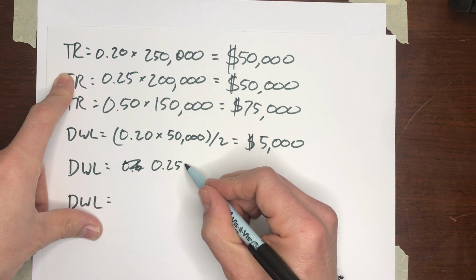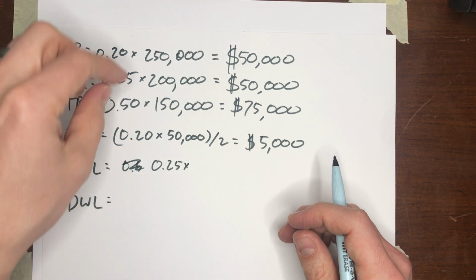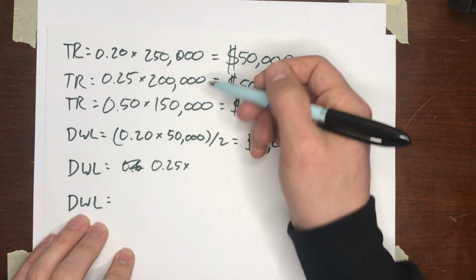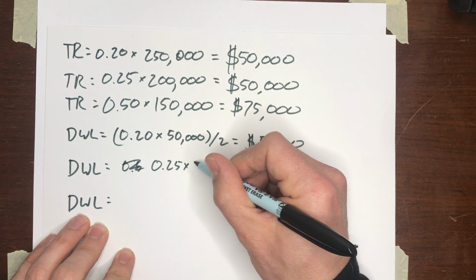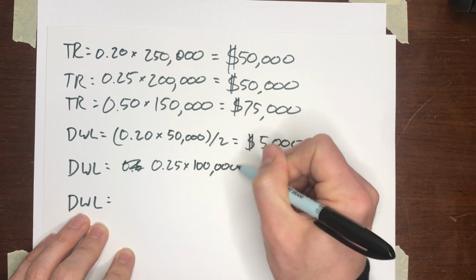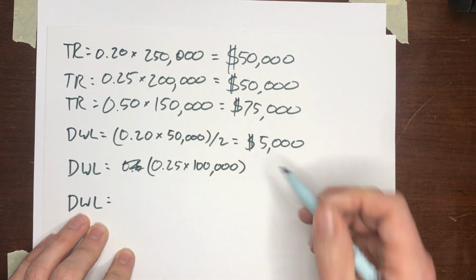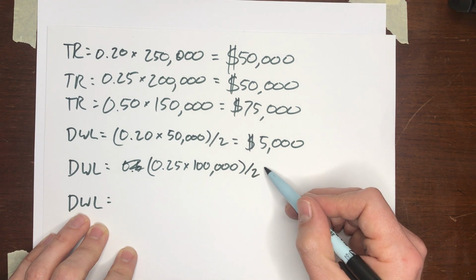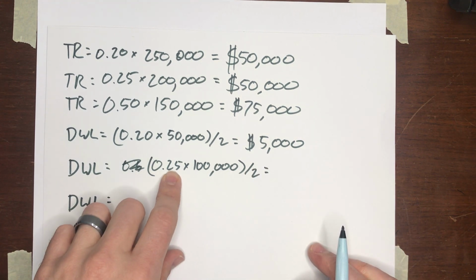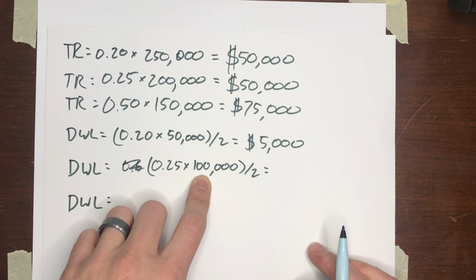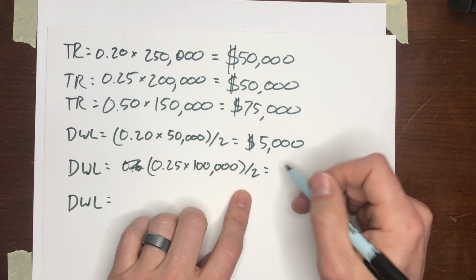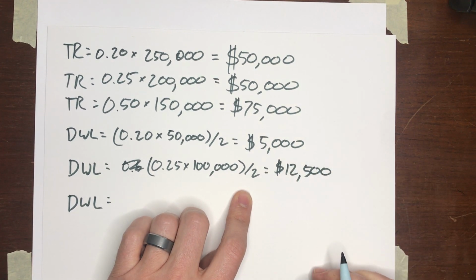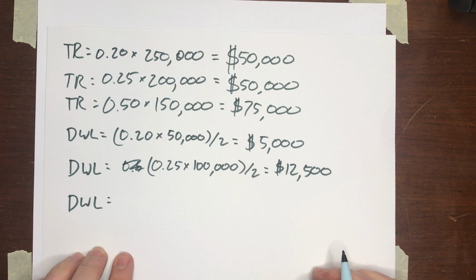Second deadweight loss, if there is a 25 cent per unit tax, the number of trades reduced, well, there's 300,000 in equilibrium minus the 200,000 that we're still trading when we've got that tax. So we have a 100,000 unit reduction. 25 cents times 100,000 is 25,000. Divide that by 2. $12,500 will be the deadweight loss.